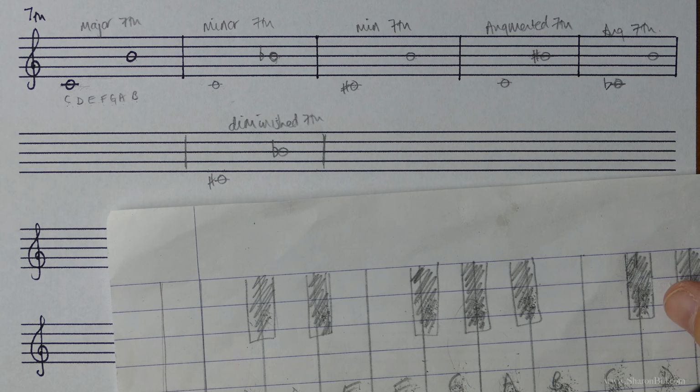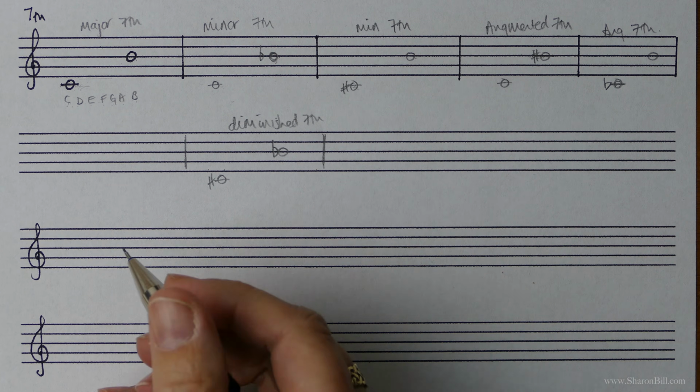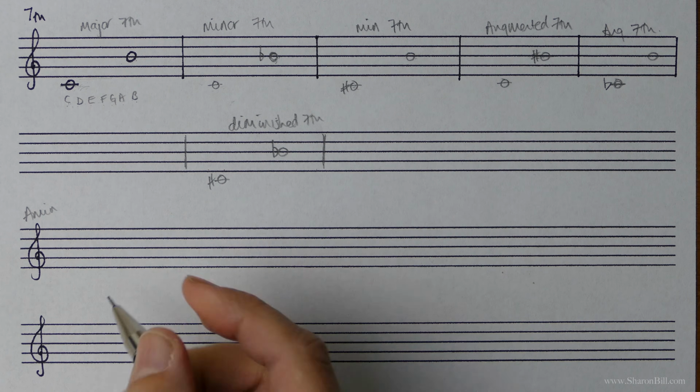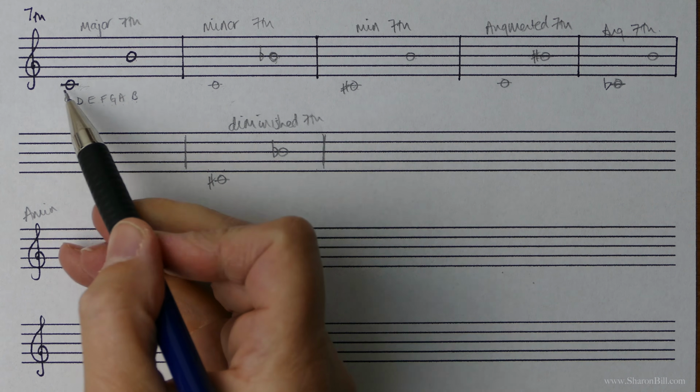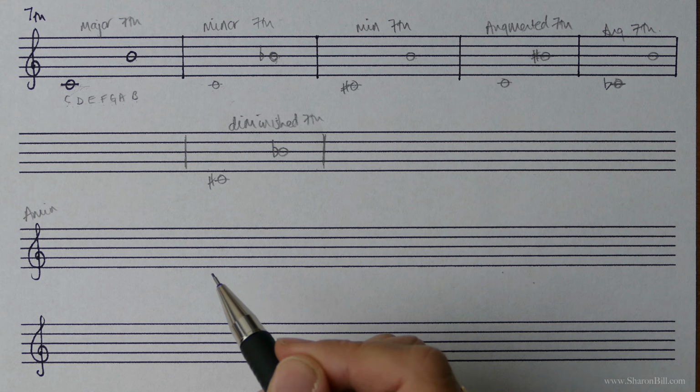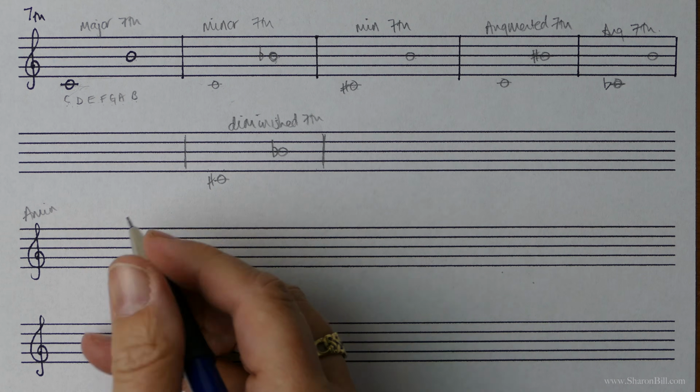So let's have a look at these in context. I'm just going to sketch out the scale of A minor. Give myself a good couple of octaves, because we're going to have a big interval and I want to straddle that over the middle of the scale pattern.